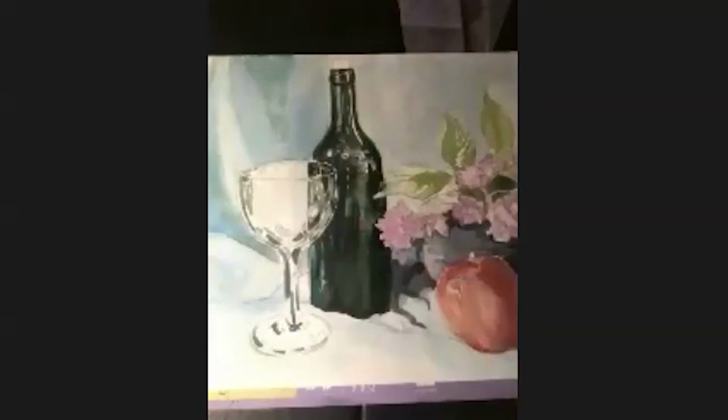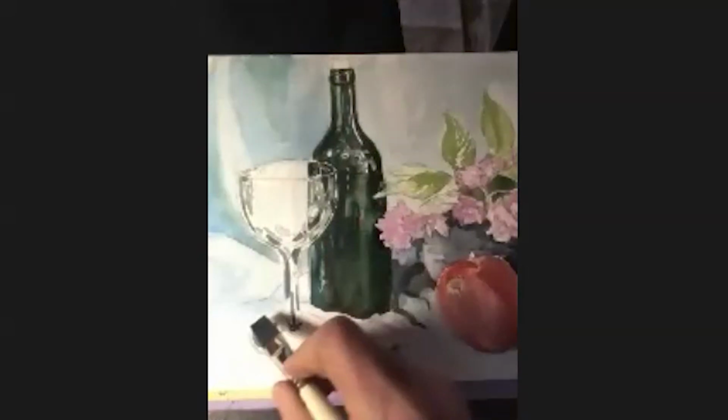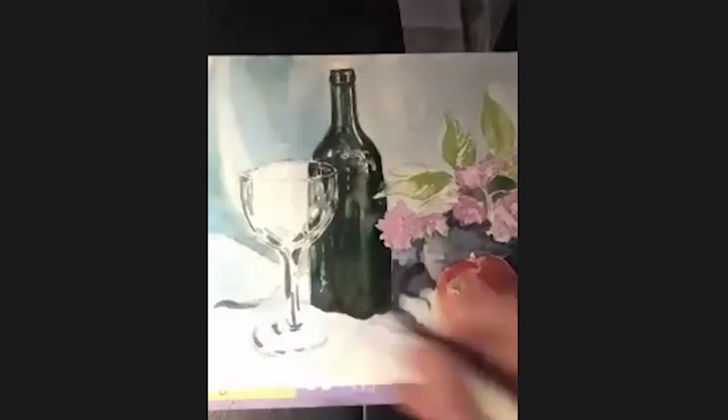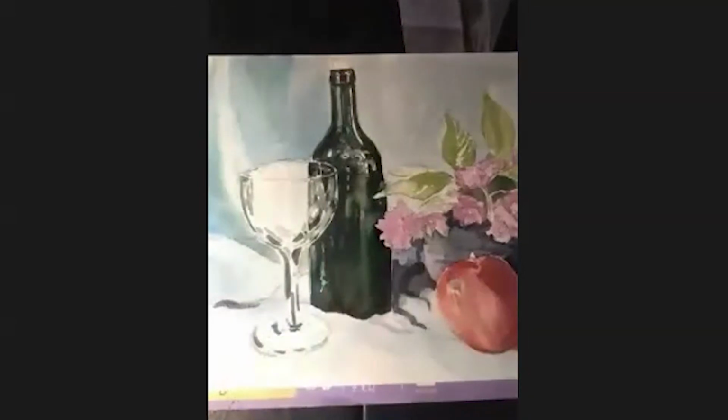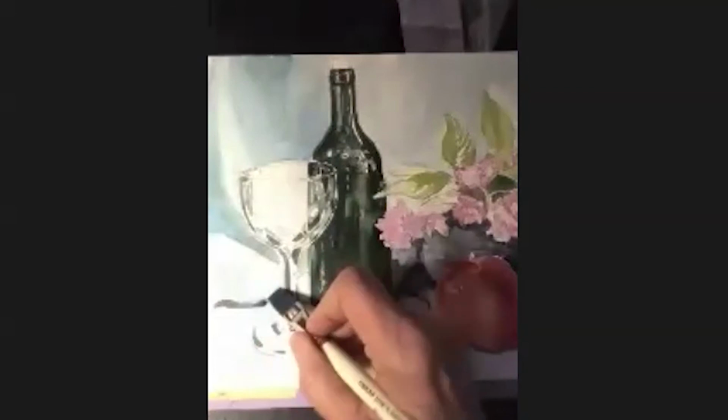Now, here it's very distinct with this fold. And that might be a little dark. And I'm gonna switch back to my little water, my clean brush.